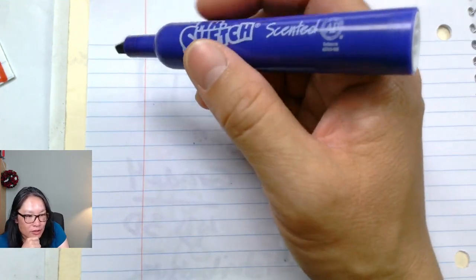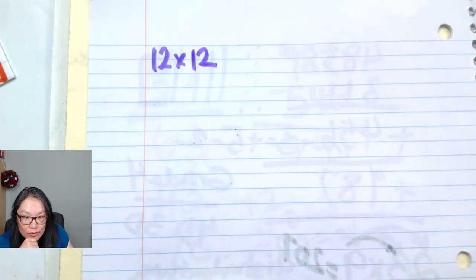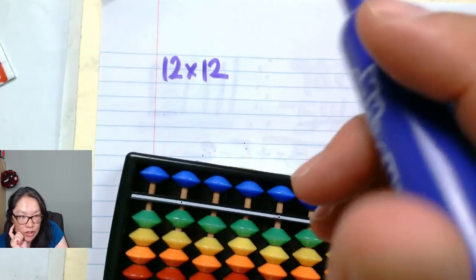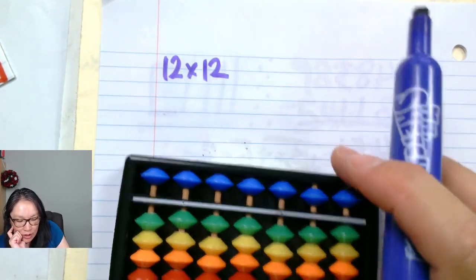Oh, what if multiplying tens, would you start over? Yes. So here's one question. Let's do this one. It's filtering me out again. Ah, I see you. 12 times 12. We'll do that. So again, what we're going to do is count our digits.